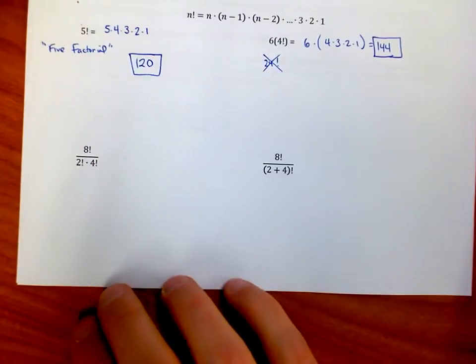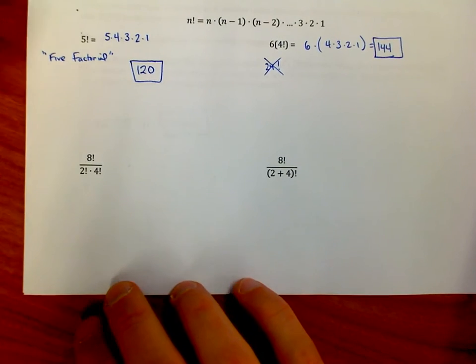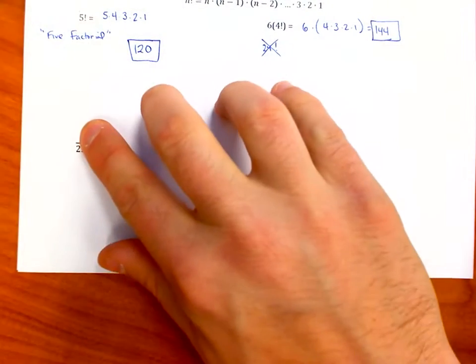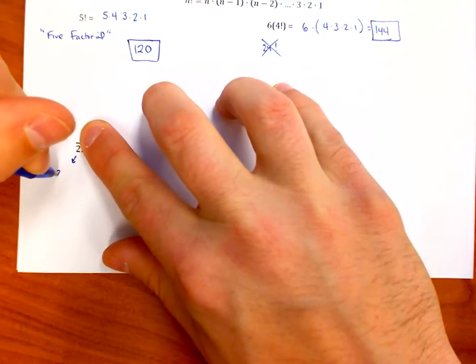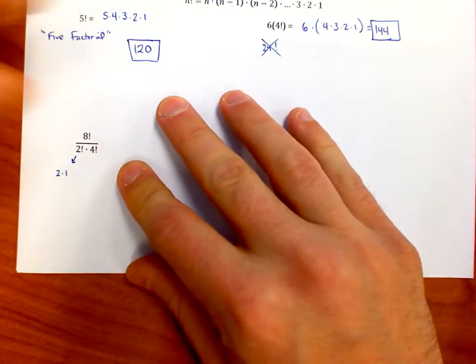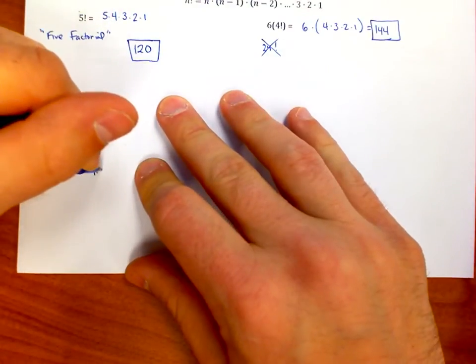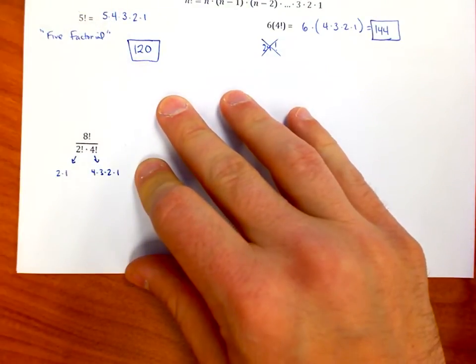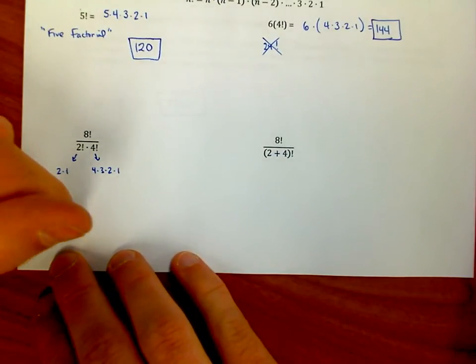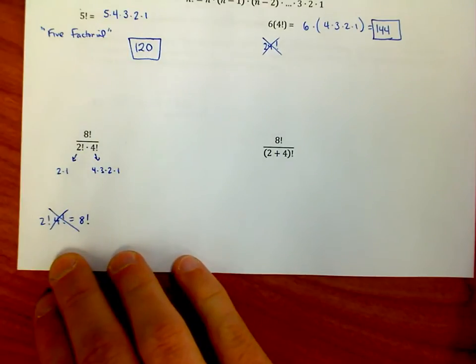Over here, what happens if we're working with fractions? So once again, I know that you have 2 factorial and 4 factorial, okay, but you got to understand as I look at each piece individually, 2 factorial is really 2 times 1, and 4 factorial is really 4 times 3 times 2 times 1. In other words, you can't take 2 factorial times 4 factorial and say that it's 8 factorial. You absolutely cannot do that, okay?